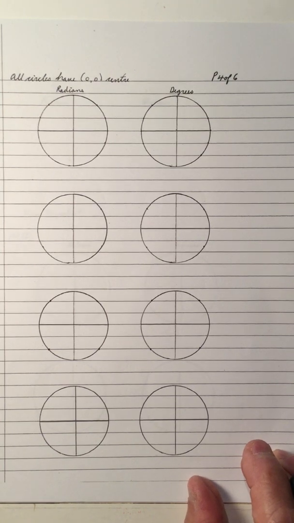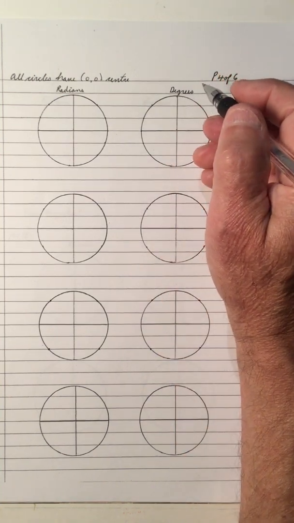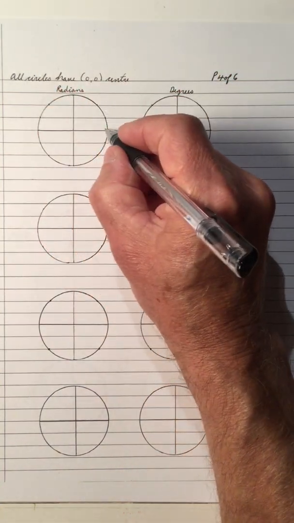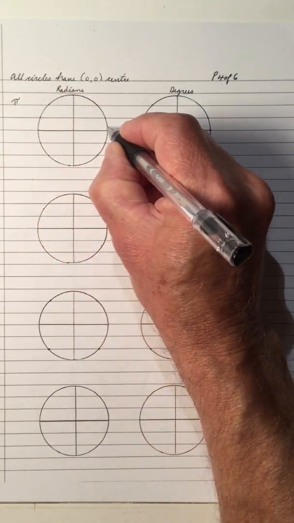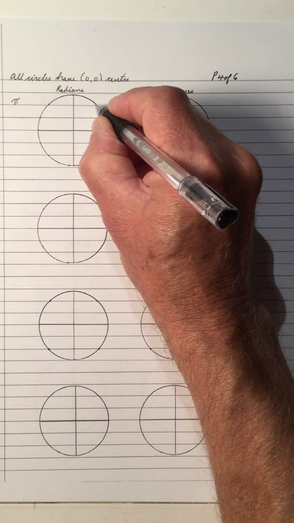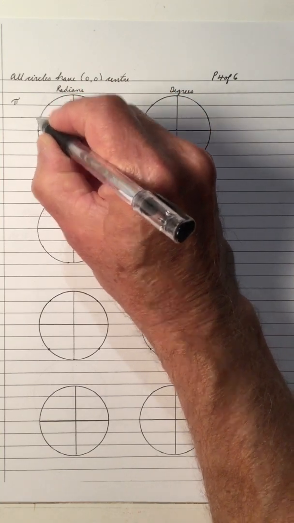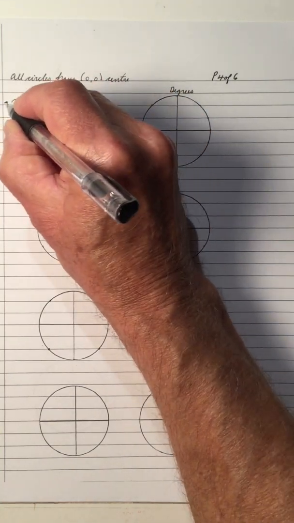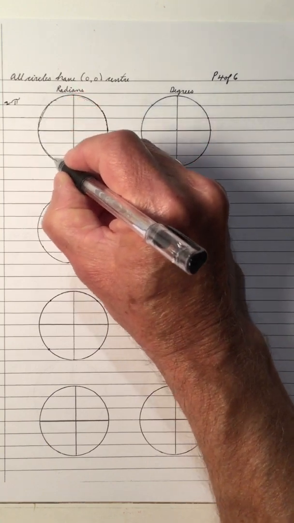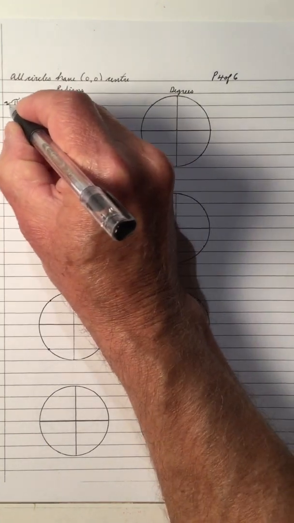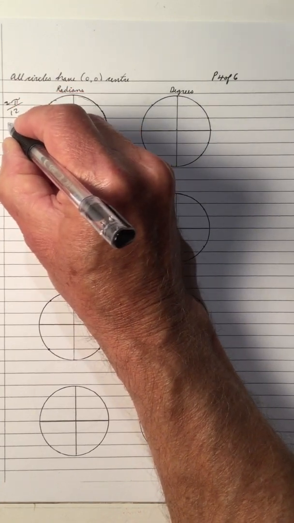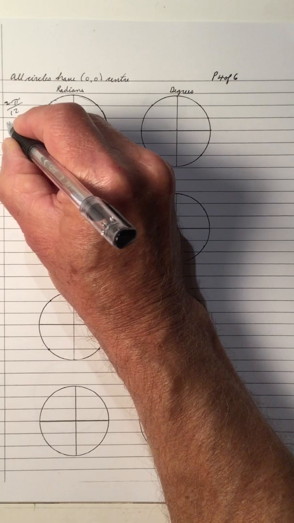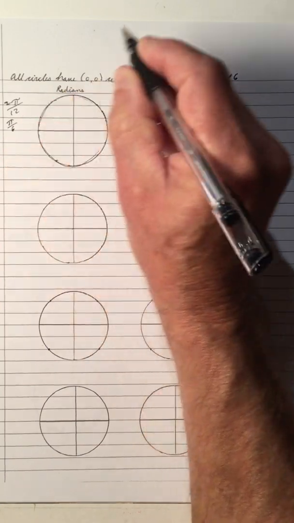And also, let's look at some more. What about if we take pi, which is this distance here, and we go 2 pi, which is all the way around, and what about if we divide by 12? That means it's 1/12. So 2/12 is pi over 6.